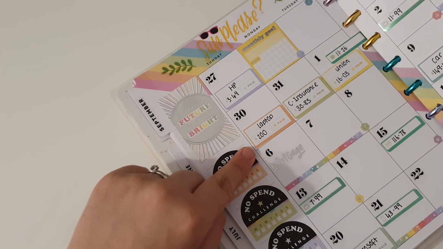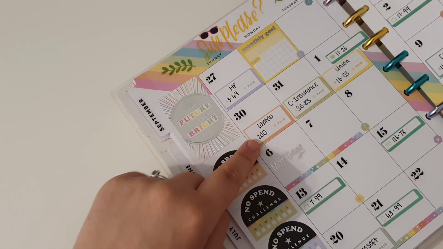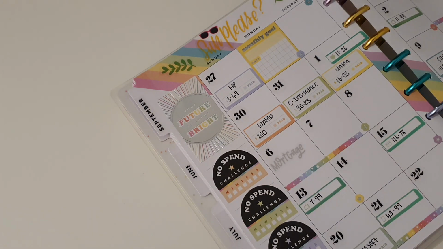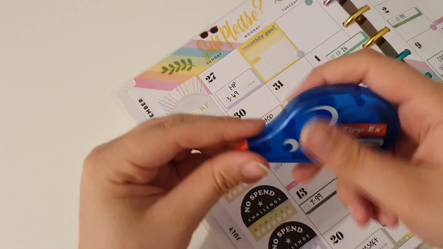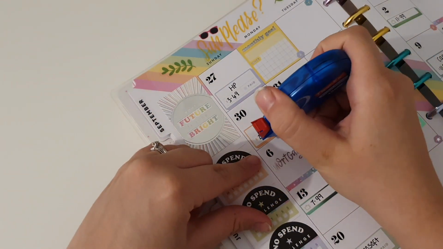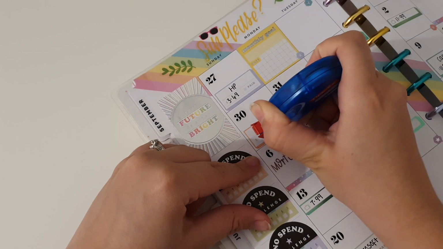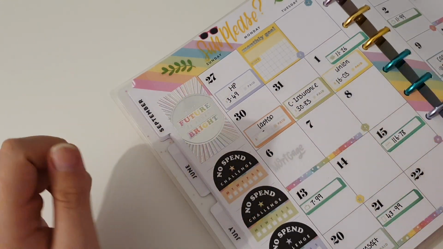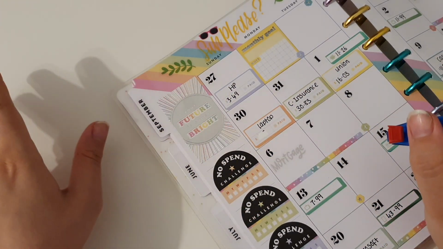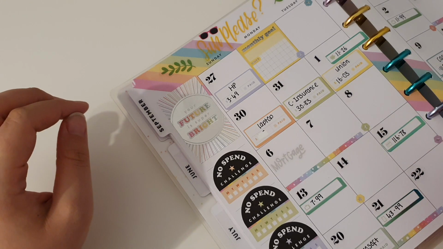However, it's not going to be 200 now, it's actually going to be 150. So I am going to Tipex that out. The reason for this is because I had a new laptop, as a lot of you might know. However, that laptop then broke the next day. So I ended up taking it back.